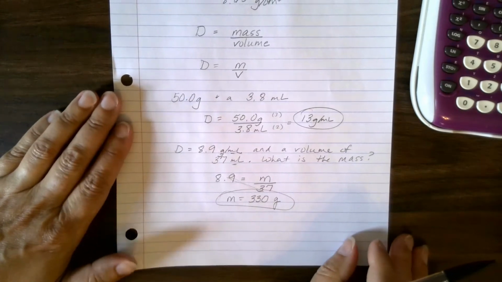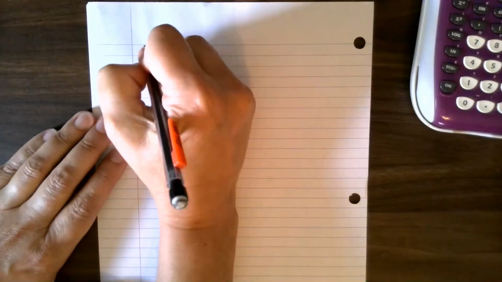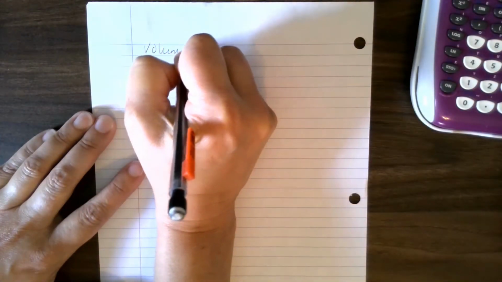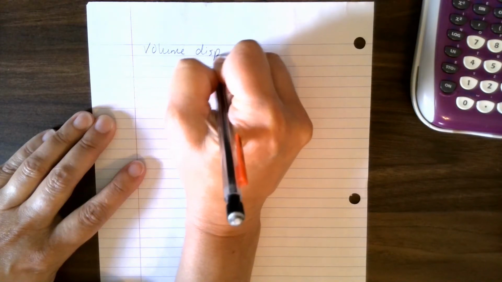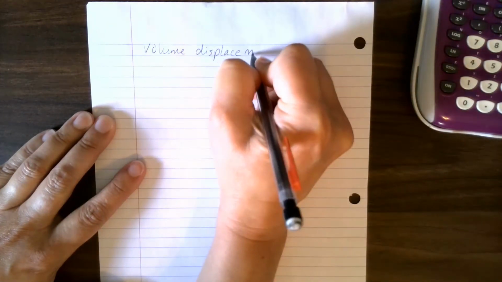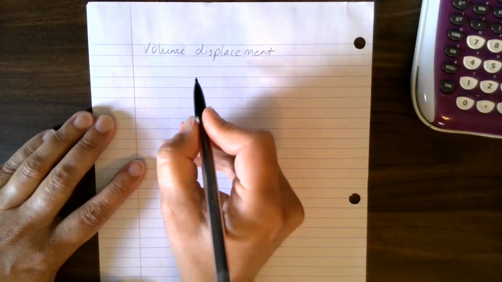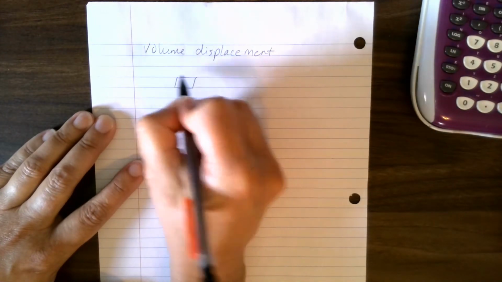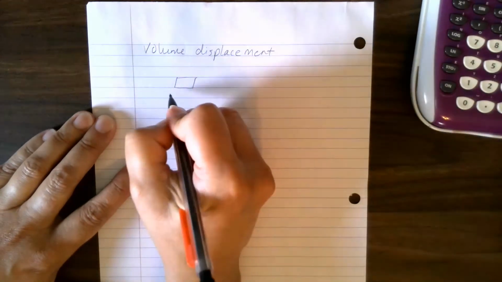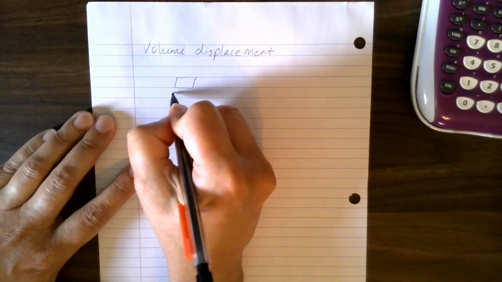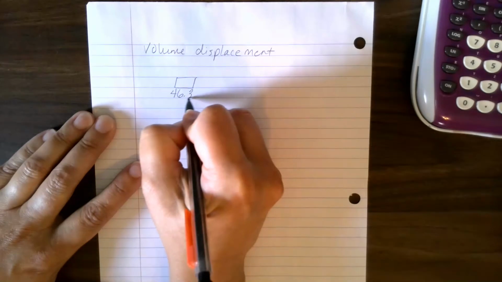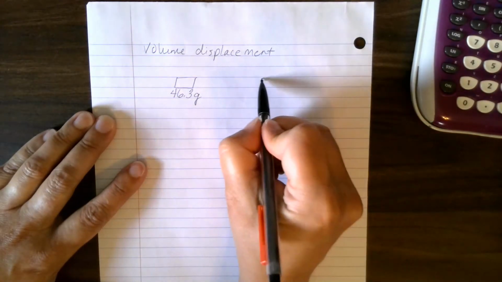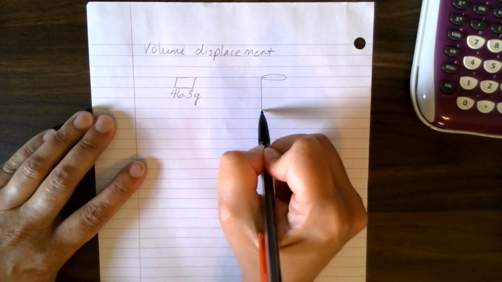Okay, so a lot of times they're going to give you a problem that uses volume displacement. So let's say that you had a block and you measured the mass of this block, and this was 46.3 grams. Then you had a graduated cylinder.